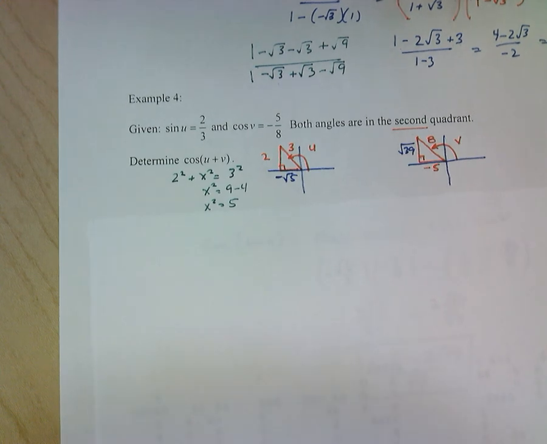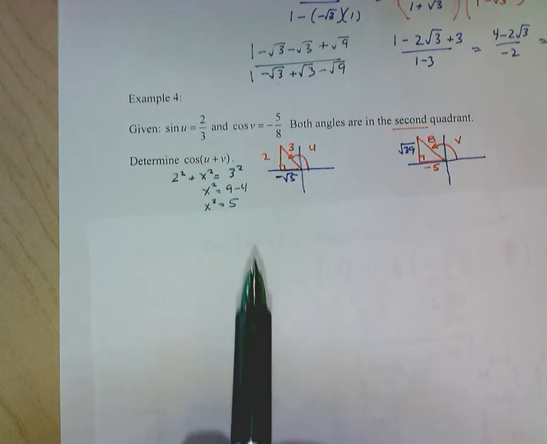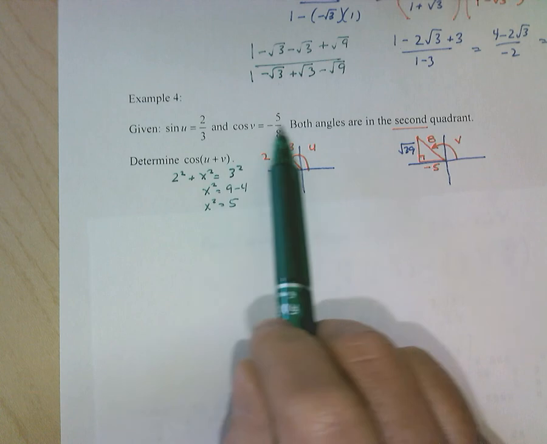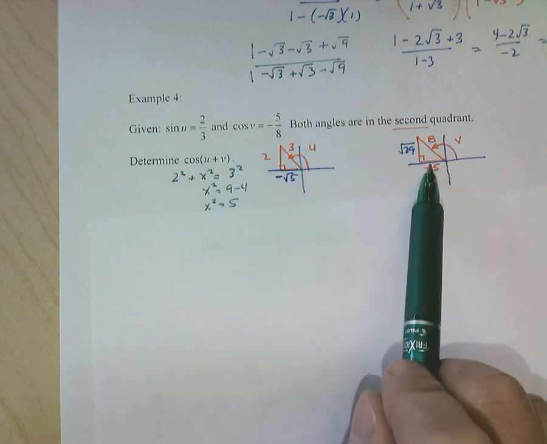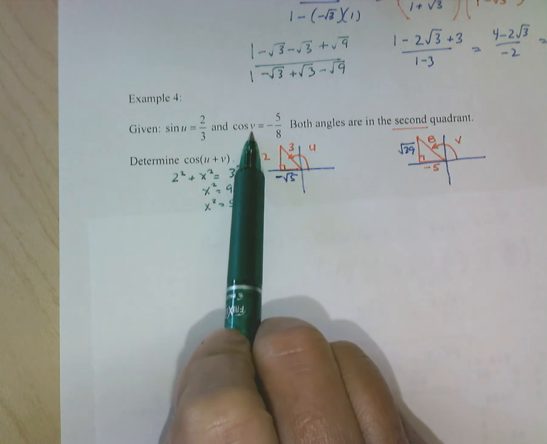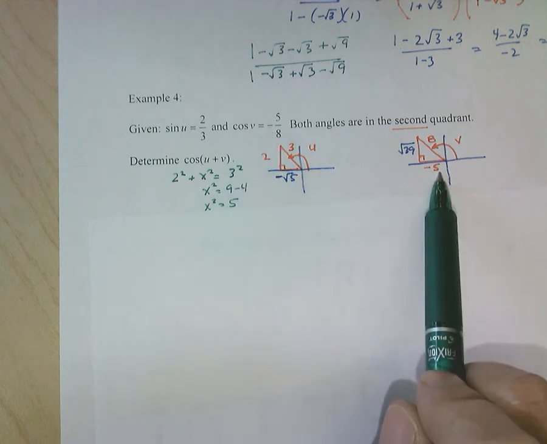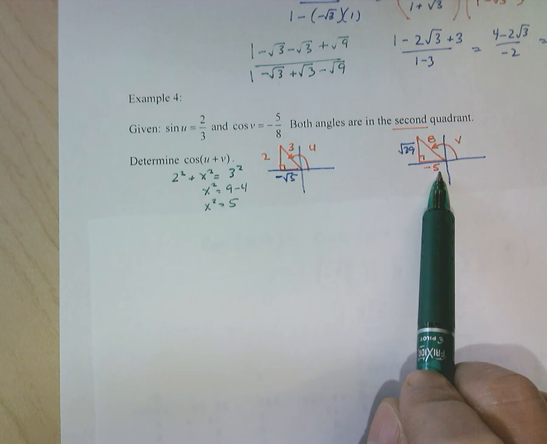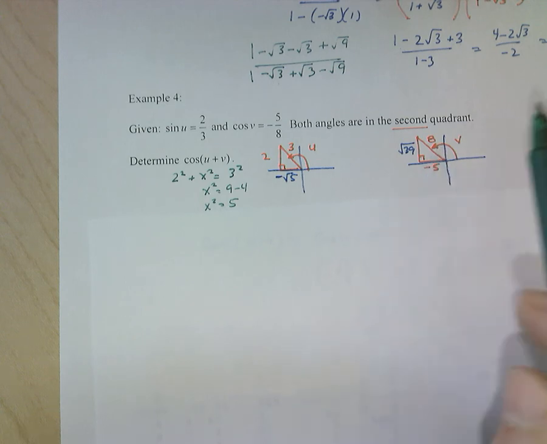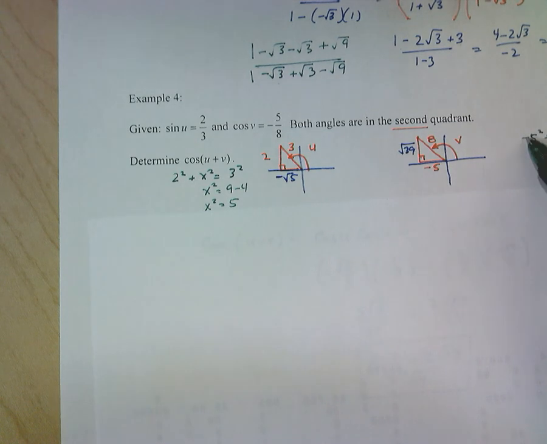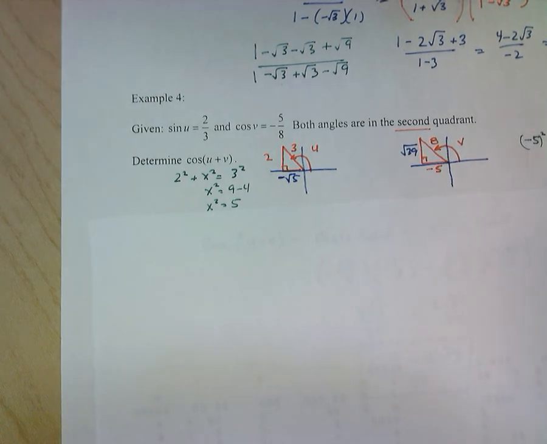Then I do the same thing with angle V. So angle V is also in the second quadrant. I drew this in the second quadrant. Since this is cosine, my adjacent is negative 5. My hypotenuse is 8. So I know that negative 5 squared plus y squared equals 8 squared.